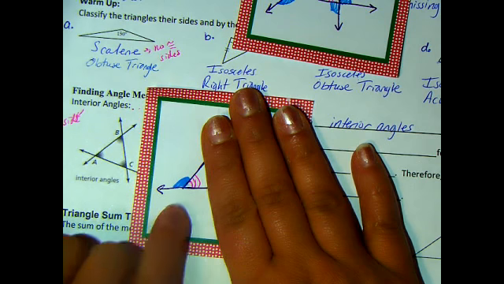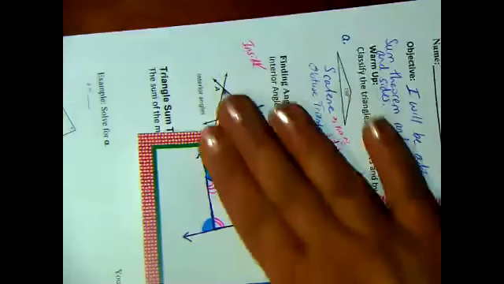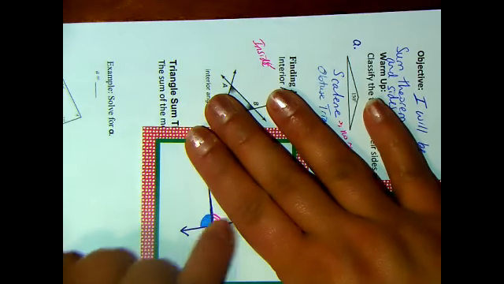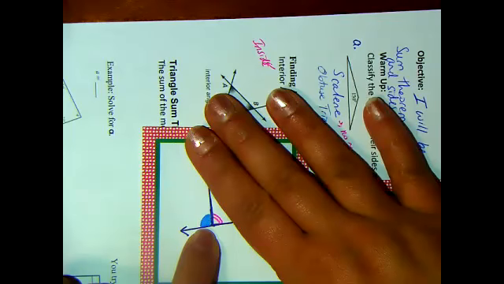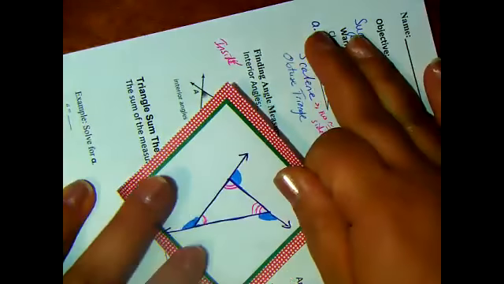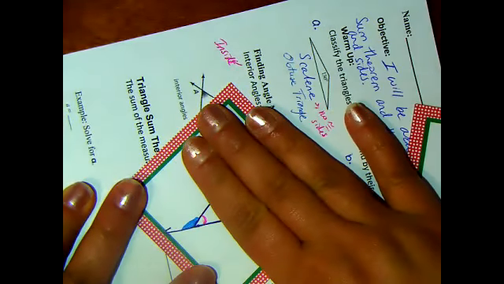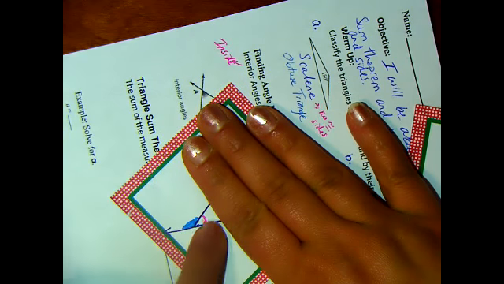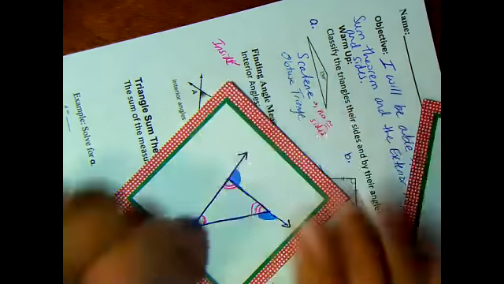Okay. So each one of these interior and exterior angles are angles that are creating a straight line, right? They are a linear pair.